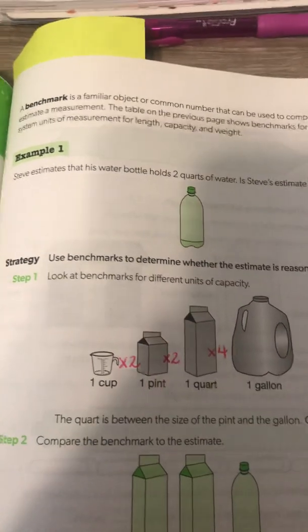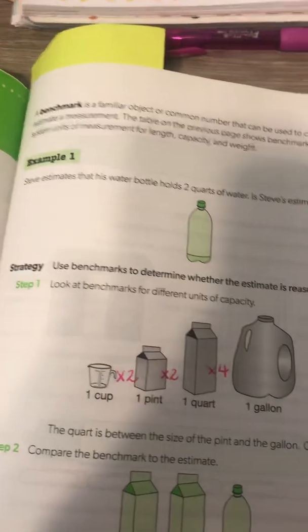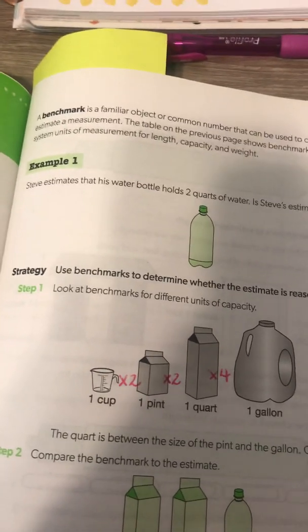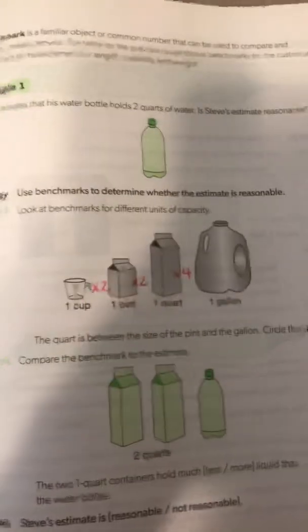Hey guys, we're going to go ahead and go over examples 1 and 2. I'm going to read the question to you, kind of go through it with you, and you guys are going to check your answers as we go.